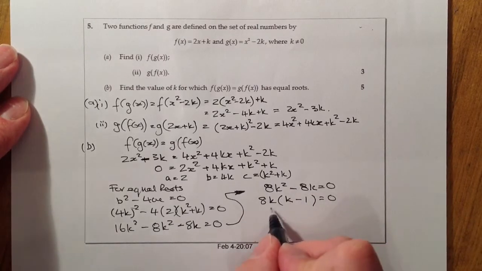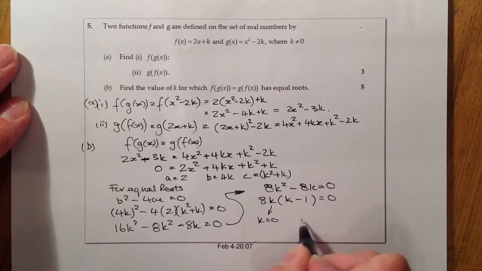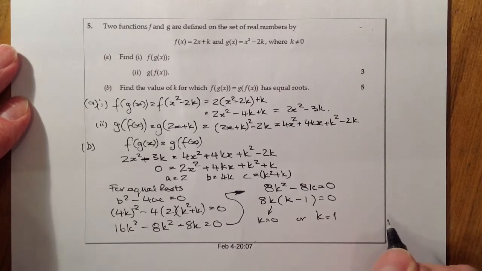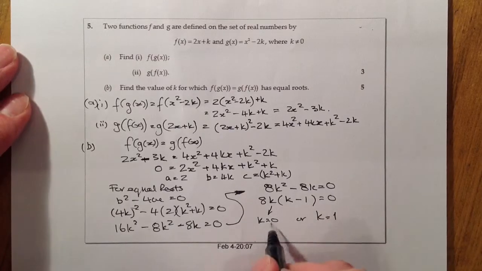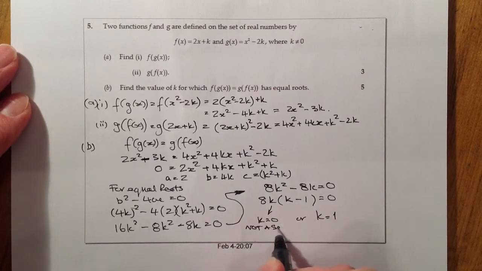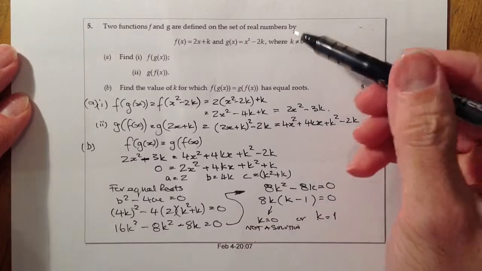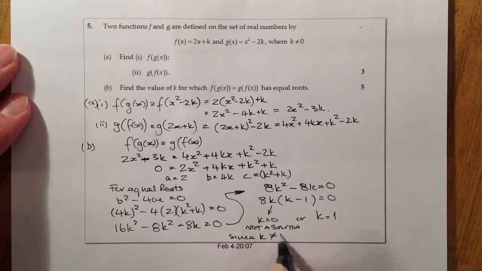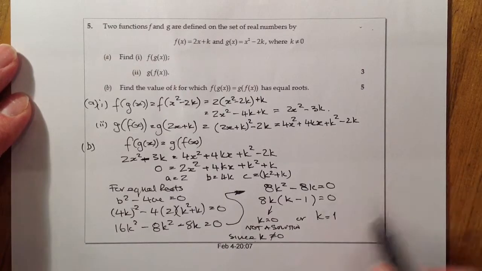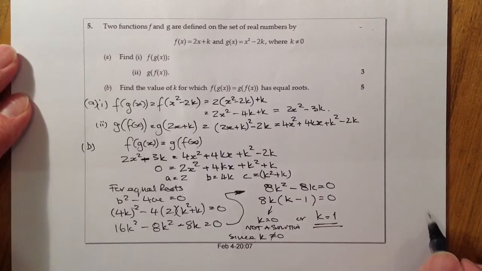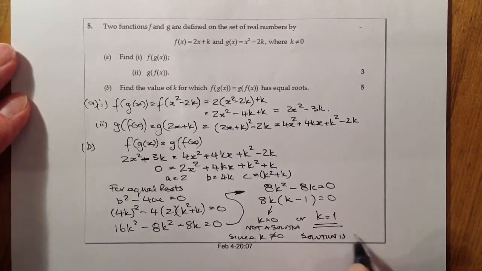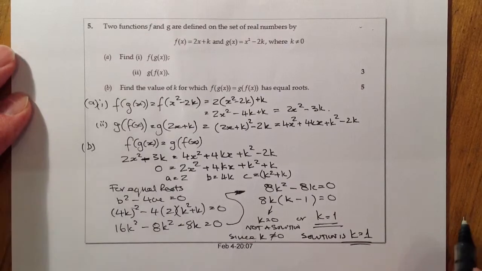So at this side here, it looks like k equals 0, or k equals 1 coming from there. I know that k equals 0 is not a solution, and the reason I know that is that it says where k does not equal 0. So since k does not equal 0, it looks like that's the only solution. So k equals 1.